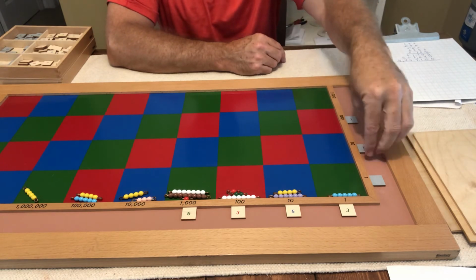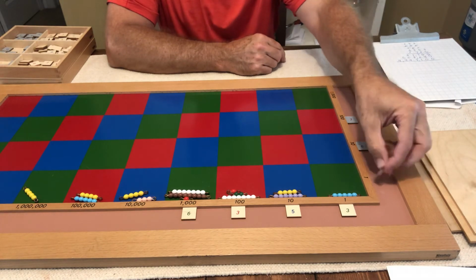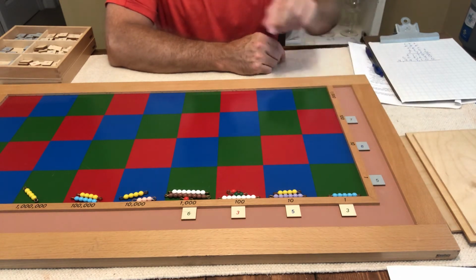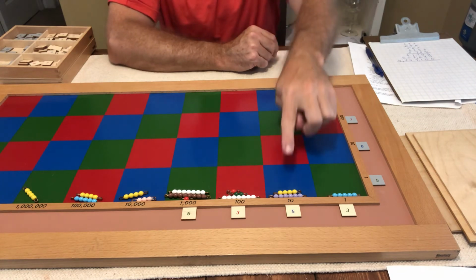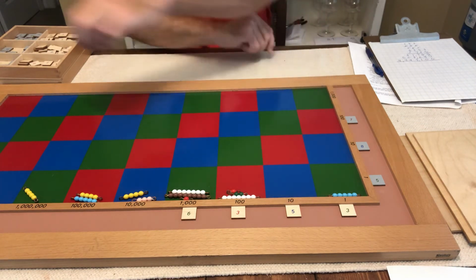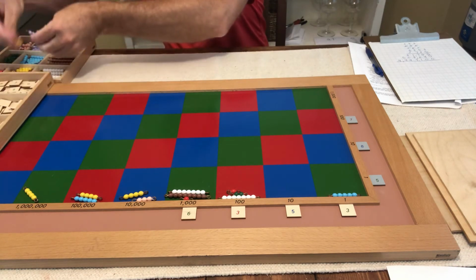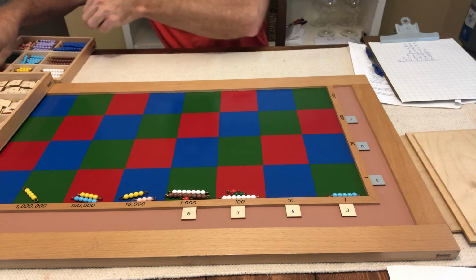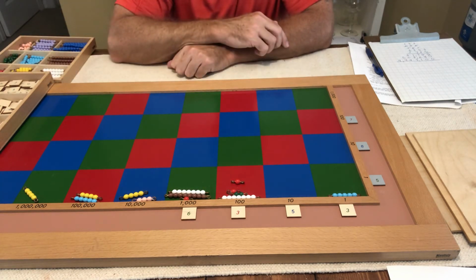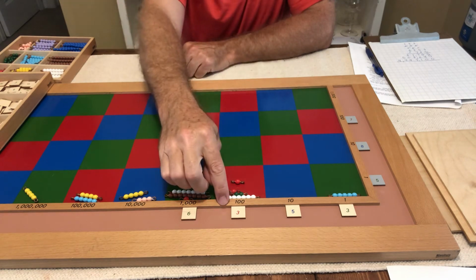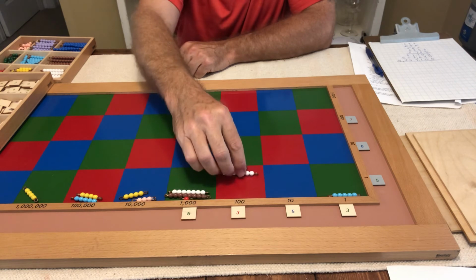Okay, so we're all done. We just have to do some real quick exchanging, or you can just add straight down the columns if you're working on your paper only. So 6 and 4 is 10. So we're going to put a 1 and a 0. This is 7, 8, 9, 10, and one more is 11.